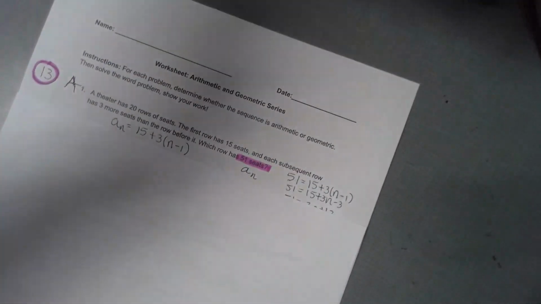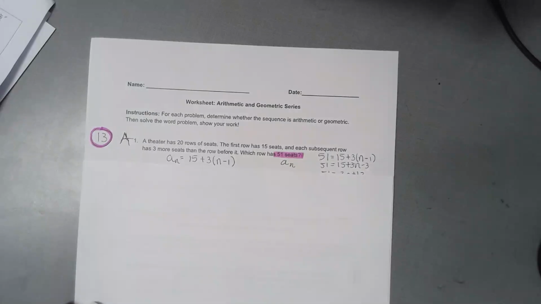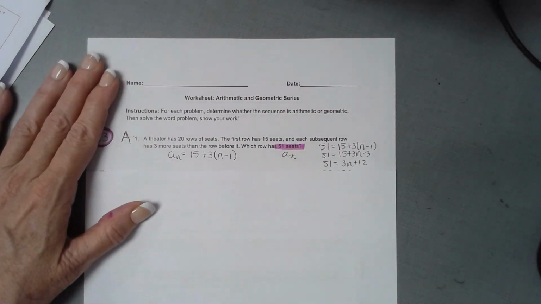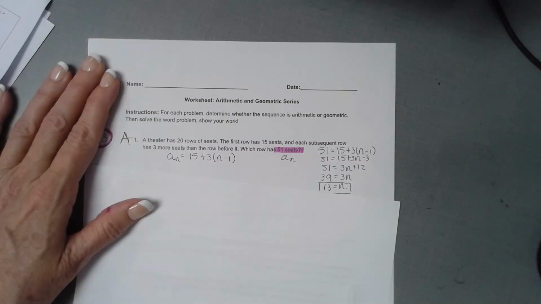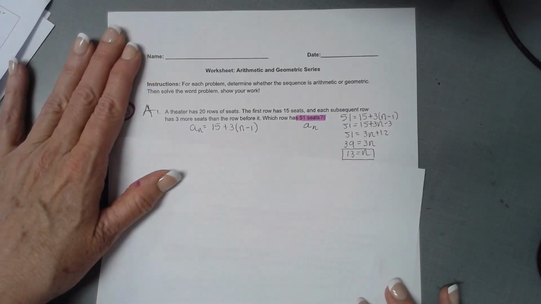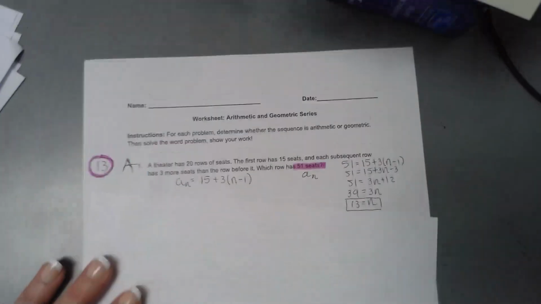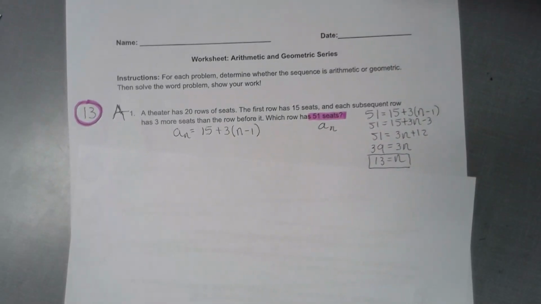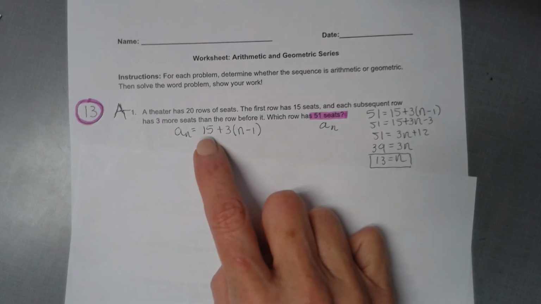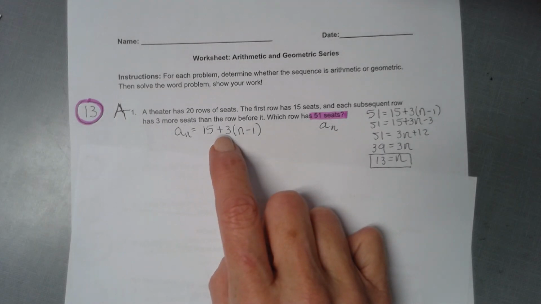Okay, so let's talk about these. I think what I was telling someone that I was just talking to, it's all about those formulas over there. So when you've determined that something is arithmetic, your brain should be going right to those formulas. So here's the formula, and I jumped a step and went ahead and put numbers in.